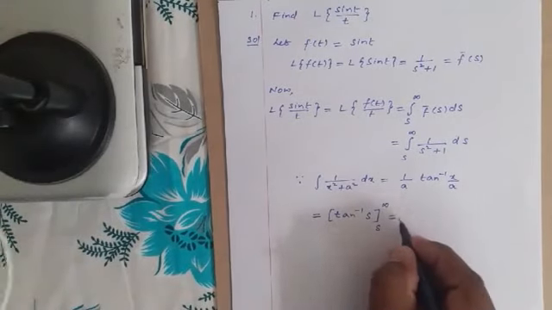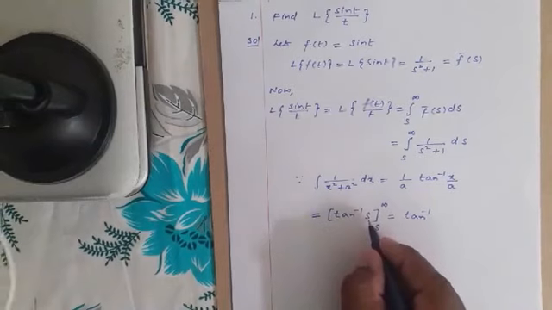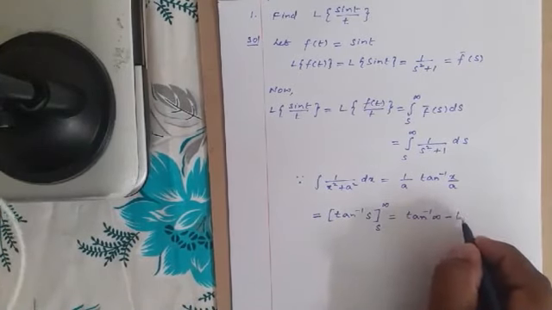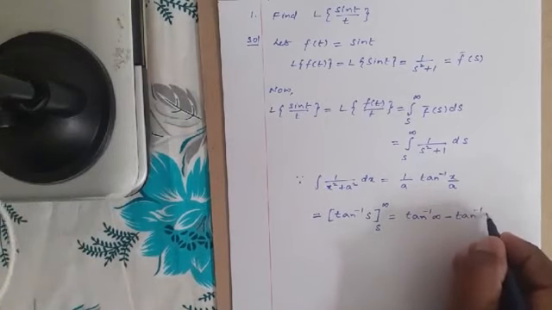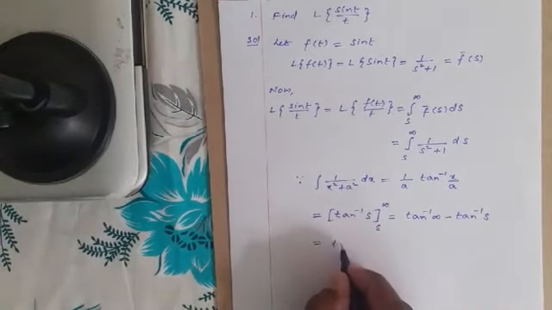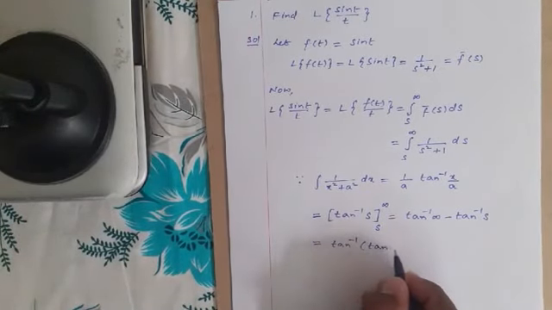Now when you apply the limits, this becomes tan inverse infinity minus tan inverse s. We can write infinity as tan pi by 2.